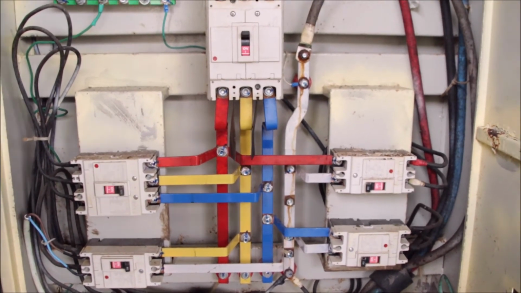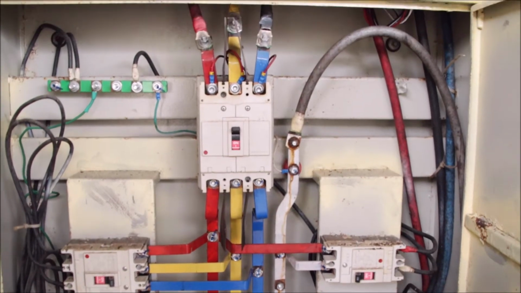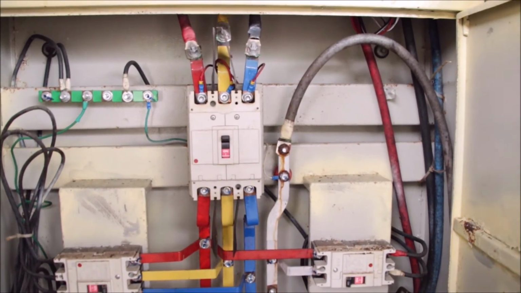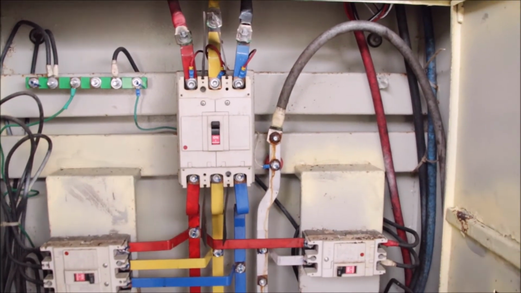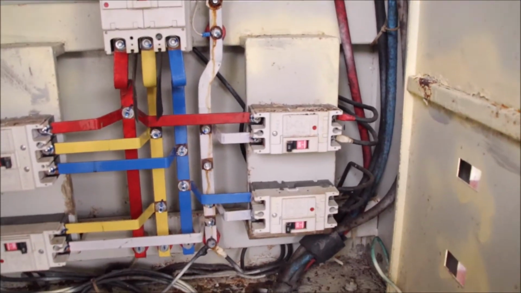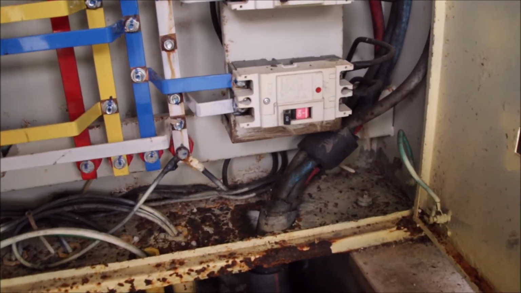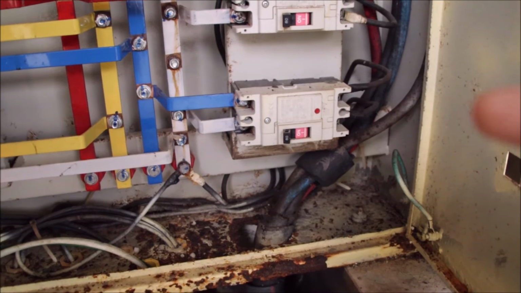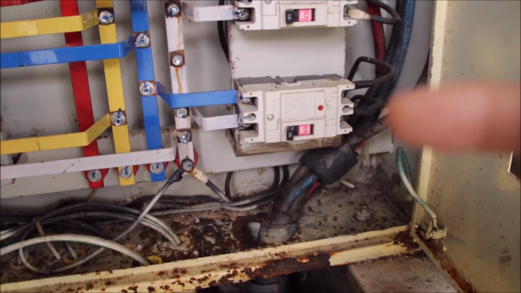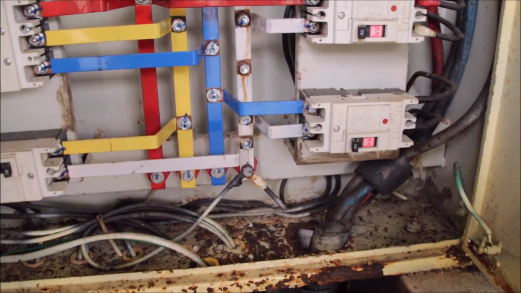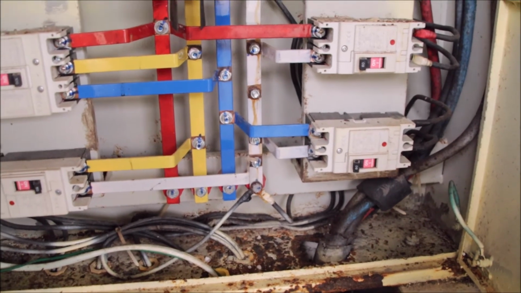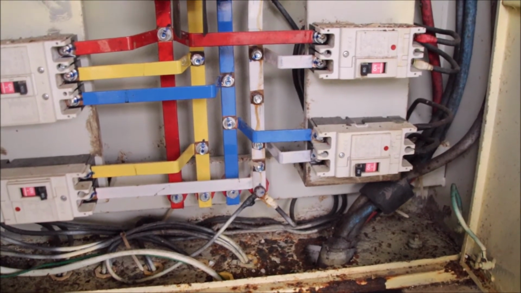Just to see on the top, the main breaker at the very top, that's the entrance of the transformer. So we had the last one here, this breaker. The electricity from the solar is coming in here, and then the blue bus bar, that is phase number 3.